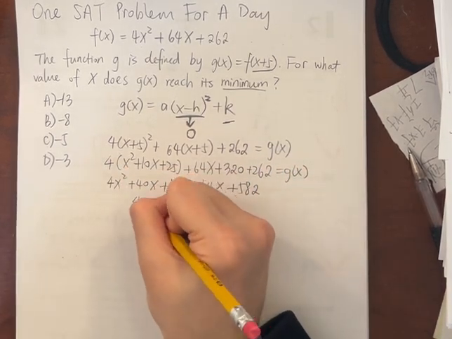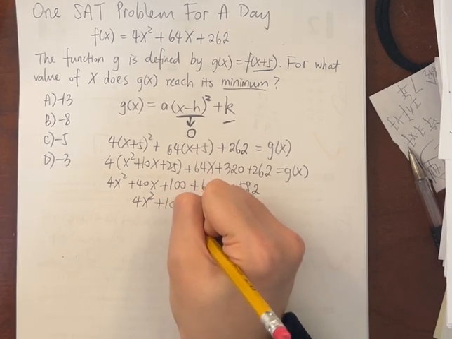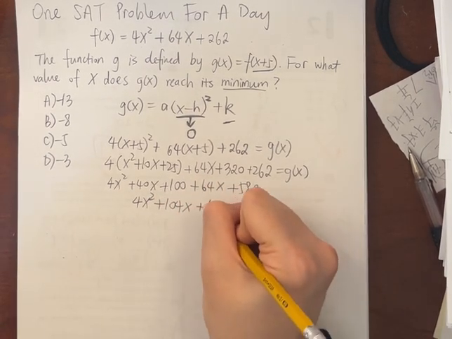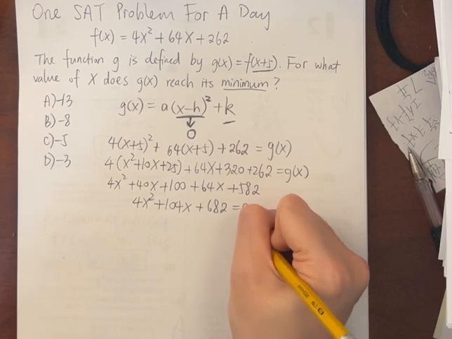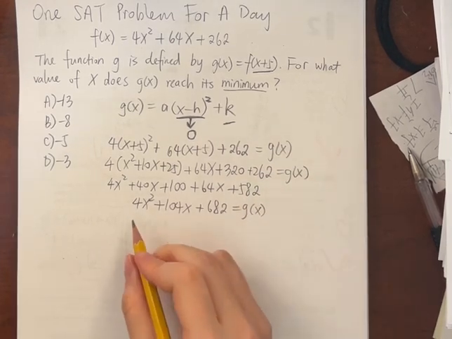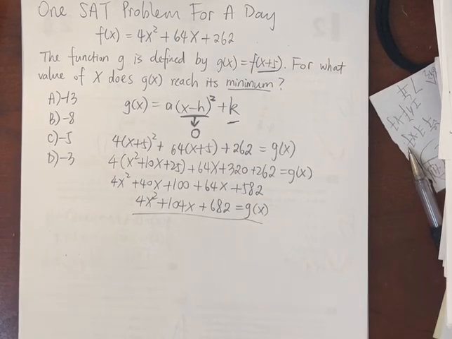Then we just clear that out a little bit. Okay, then we reach this step. If you got to this step, then you've basically completed 50% of this question already.